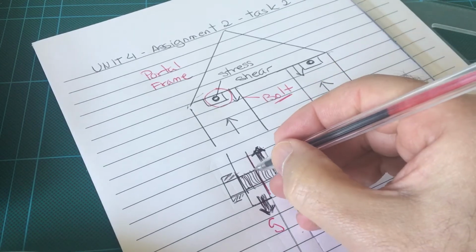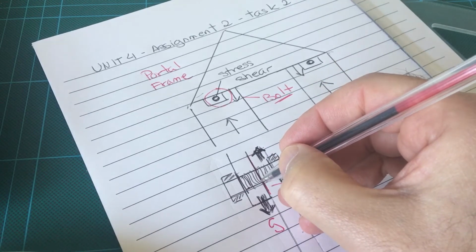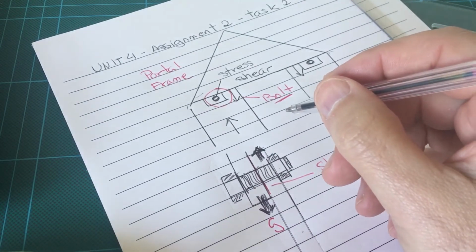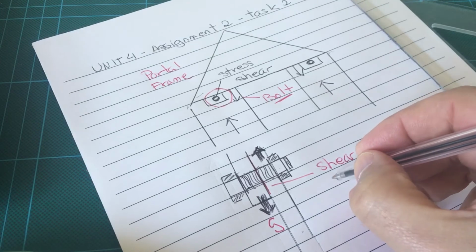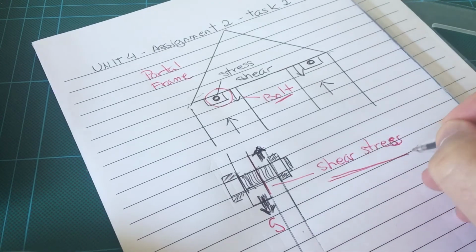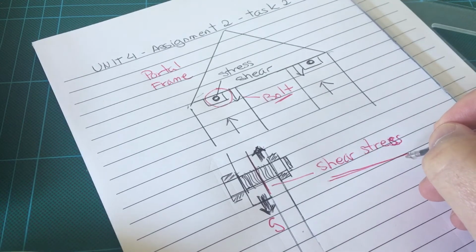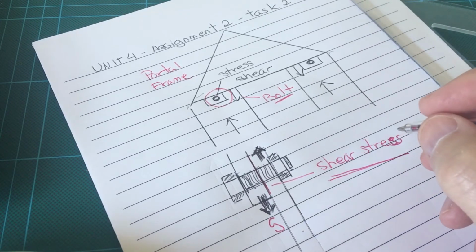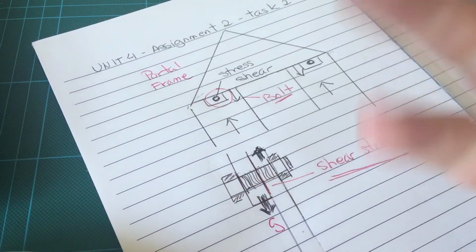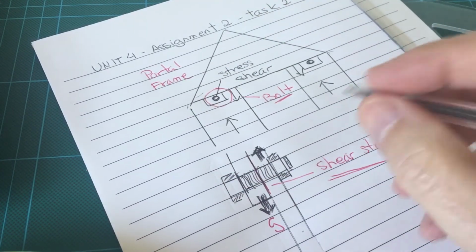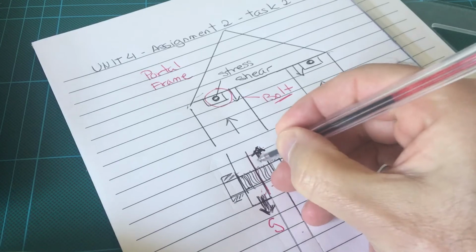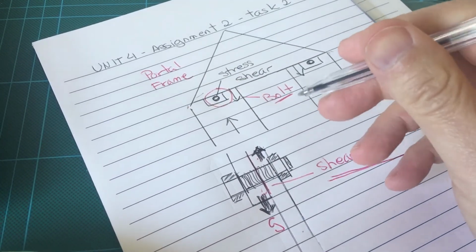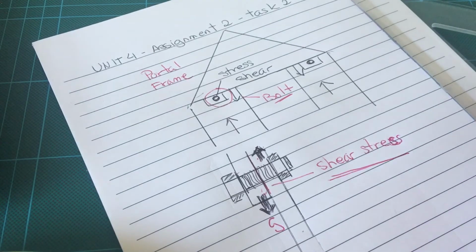This is going to either deform, which is already bad, or it's going to break, and it's going to break by shear, which is like I described in video 1 when I was talking about stress, like scissors. This is like the blades of two scissors acting in opposite directions. And this is the answer.